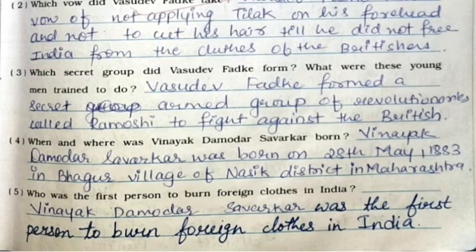Fourth one, when and where was Vinayak Damodar Savarkar born? Vinayak Damodar Savarkar was born on 28th May 1883 in Bhagur village of Nasik district in Maharashtra. Fifth one, who was the first person to burn the foreign clothes in India? Vinayak Damodar Savarkar was the first person to burn foreign clothes in India.